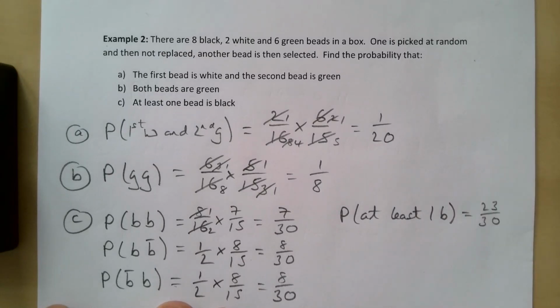The other way to do it, which might annoy you very slightly, but there's only 4 different options there in terms of black and not black. The fourth option there is not black and not black. If you do not black and not black, you will get 7 out of 30. And if you take that away from 1, that will give you the 23 over 30 that you're looking for. So a slightly quicker method for doing it, but either of those two options works okay.